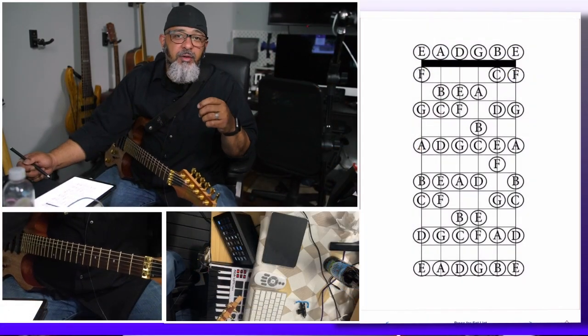Now that you know your natural notes are just your C major scale and that both halves of the guitar work exactly the same, all you have to do is learn one half of the guitar and you'll be a master at the second half. These are the natural notes on your fretboard.